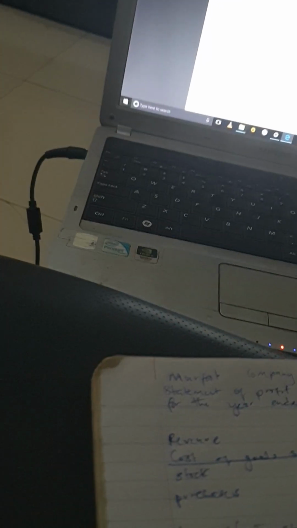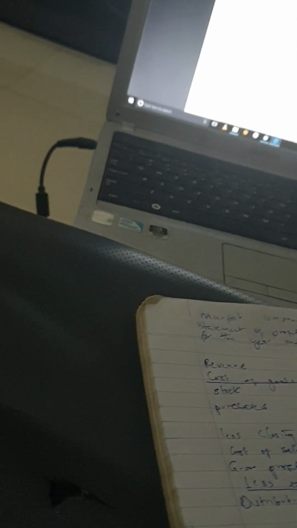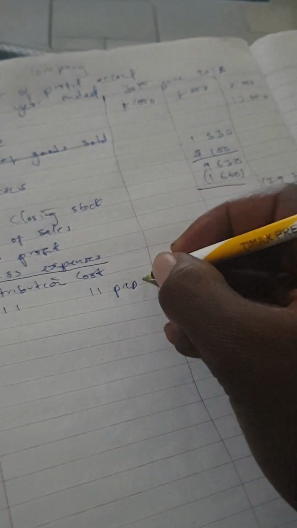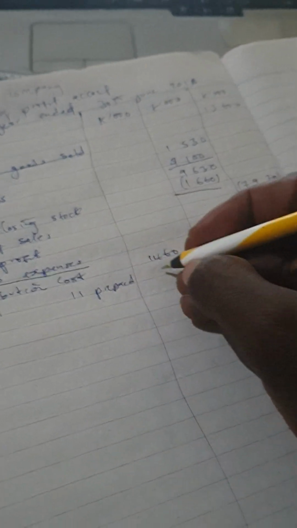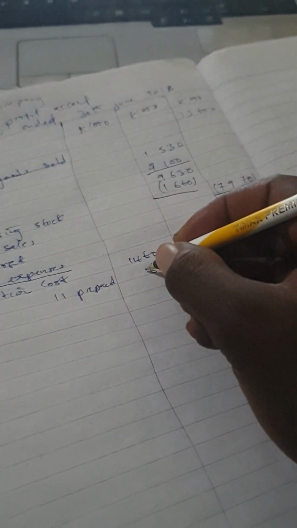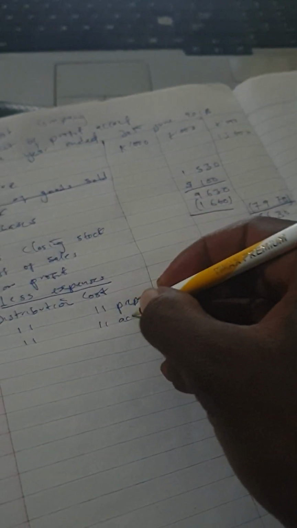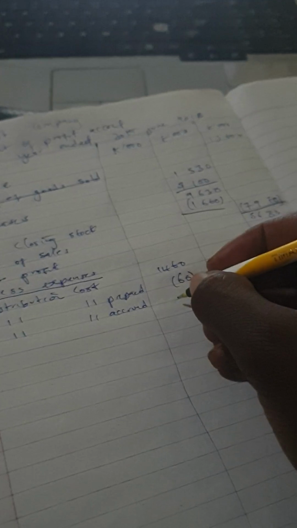Then since we have adjustments, we have a prepayment and accrual. As usual, we know that prepayments are subtracted, accruals are added. So there's distribution cost prepaid, which is 60. Since it's a prepayment, we're going to subtract, and then there's distribution cost accrued, which is 120.